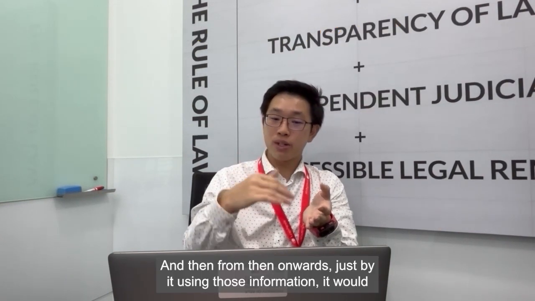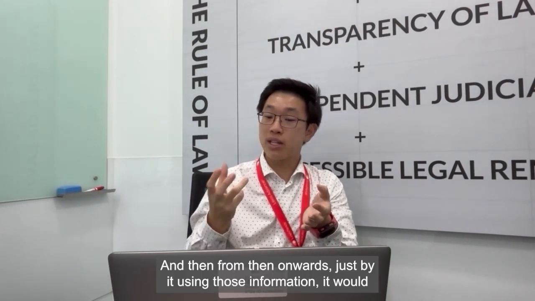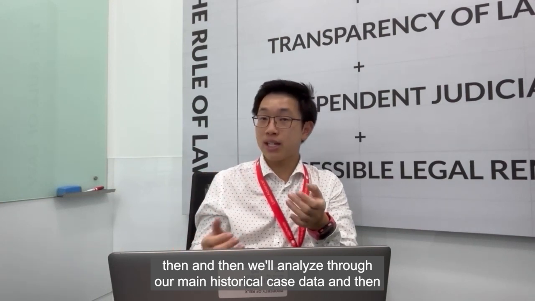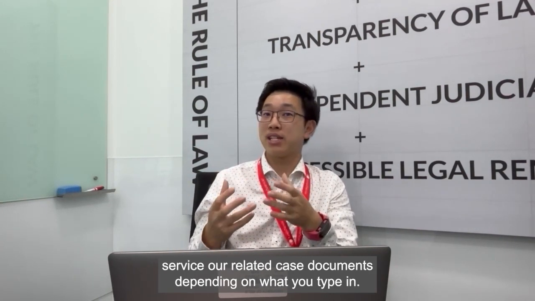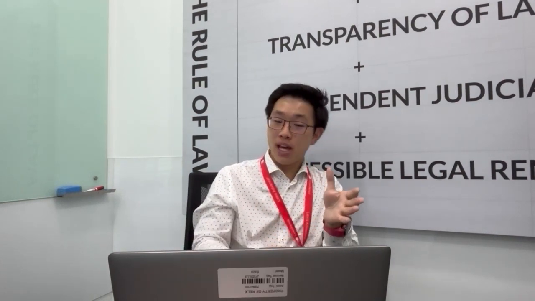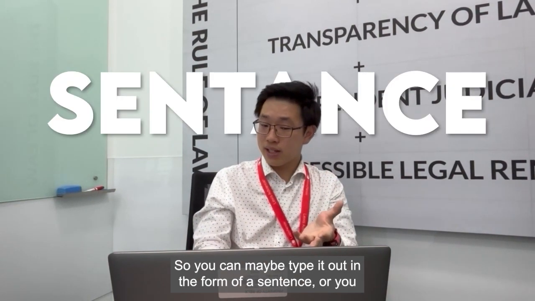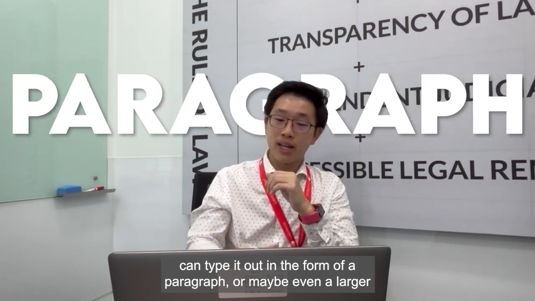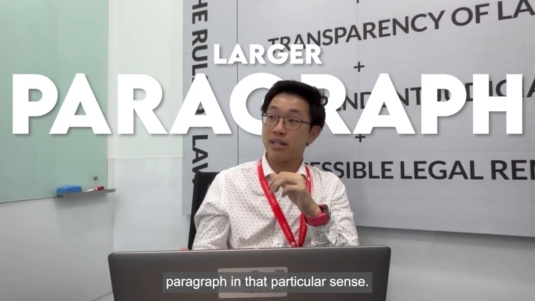It then analyzes our main historical case data and surfaces related case documents depending on what you type in. You can type it out as a sentence, a paragraph, or even a larger paragraph.